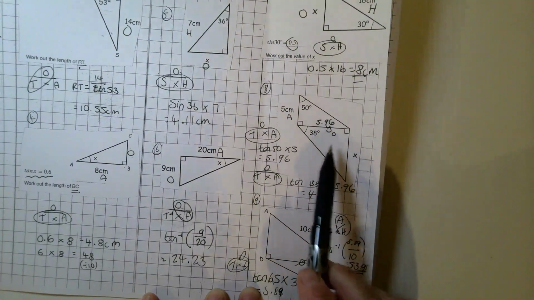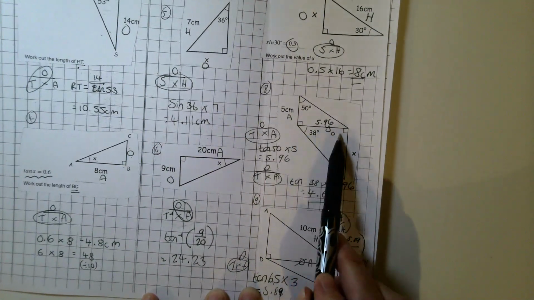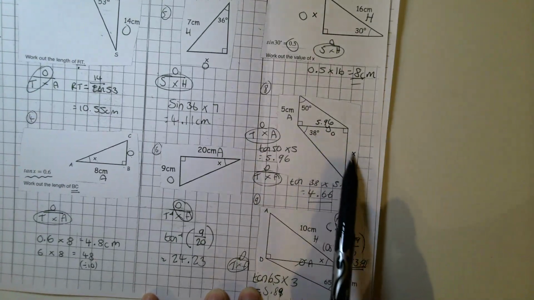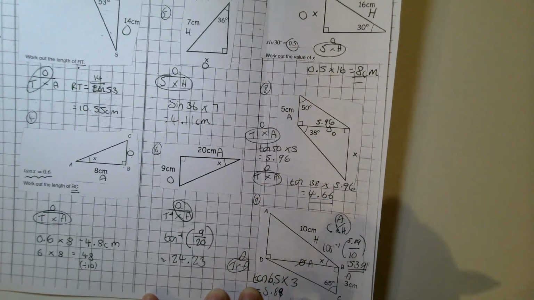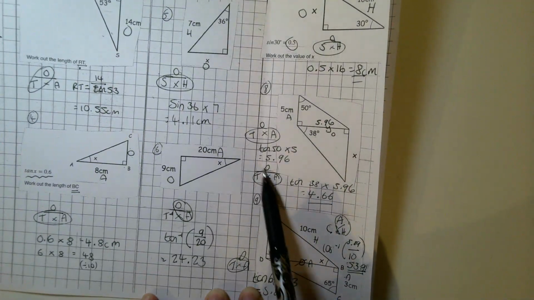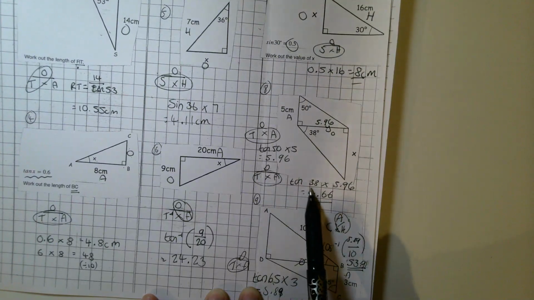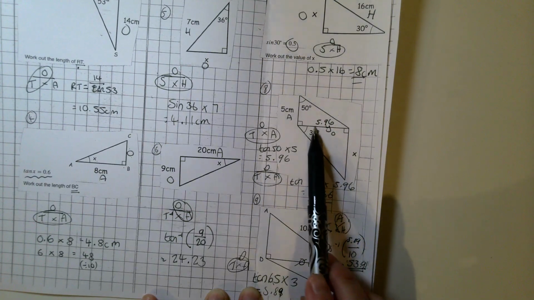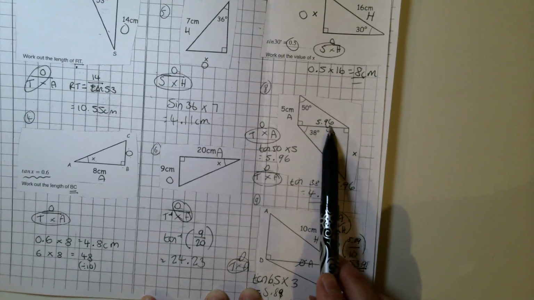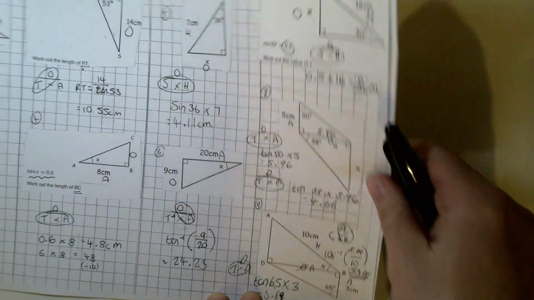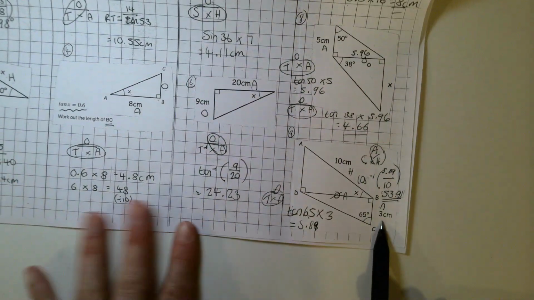We're then going to use this, because this now becomes the adjacent, and we're trying to find the opposite. So we need to do tan 38 times our adjacent there of 5.96. You should get 4.66.